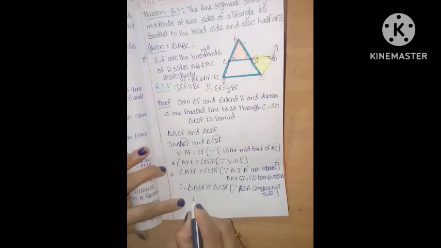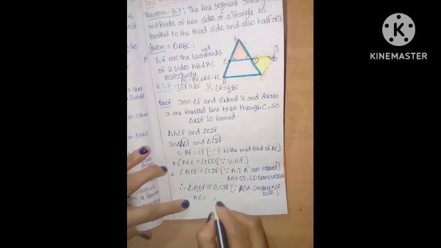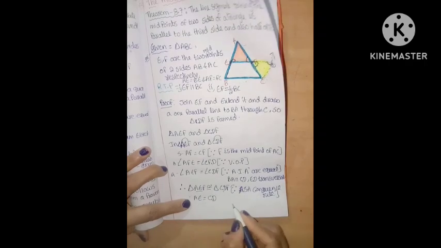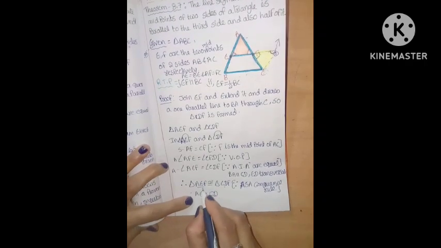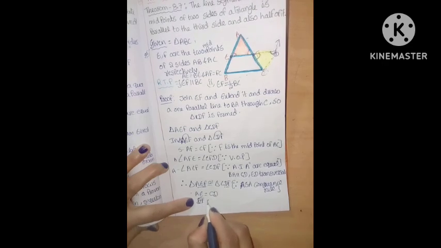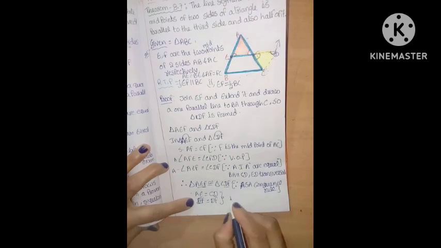So next, AE is equal to CD. Why is it equal? These two are equal by CPCT. And next, EF is equal to DF. Why is it equal? CPCT.